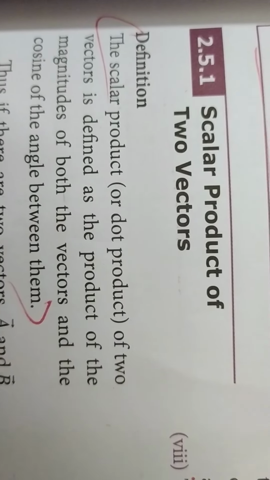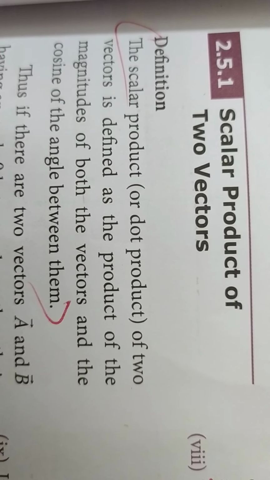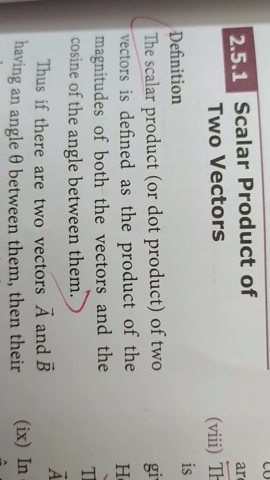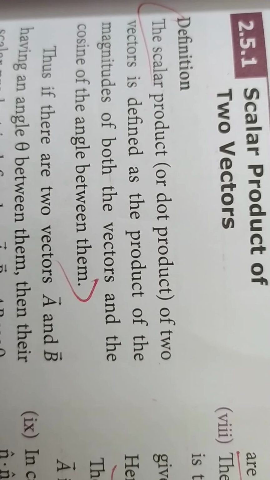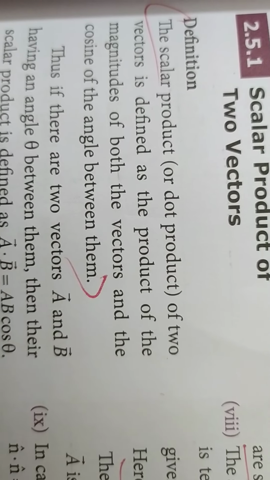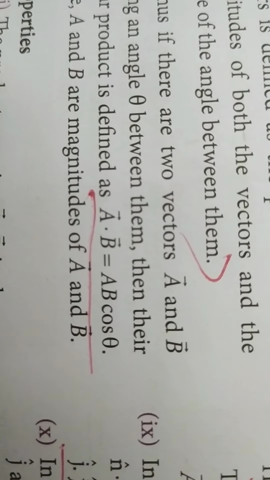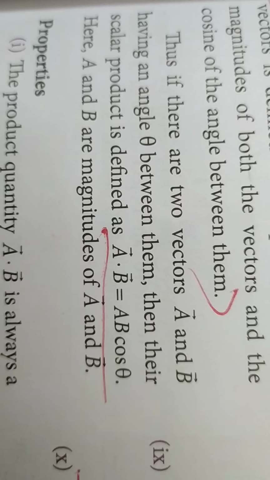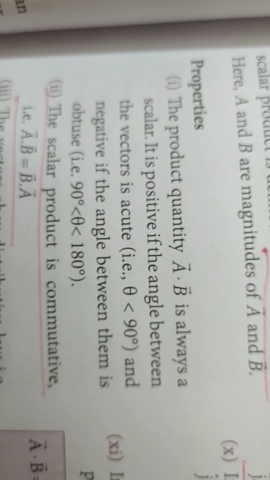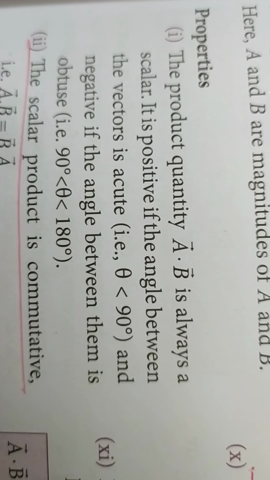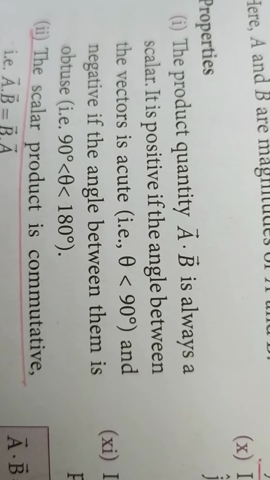And next we are going to see about the scalar product of two vectors. The scalar product, the other name of which is the dot product, of two vectors is defined as the product of the magnitudes of both the vectors and the cosine of the angle between them. If you remember this equation, then you can write the statement by yourself. A vector dot b vector is equal to ab cos theta. And here the product quantity a vector dot b vector is always a scalar, as you already know.